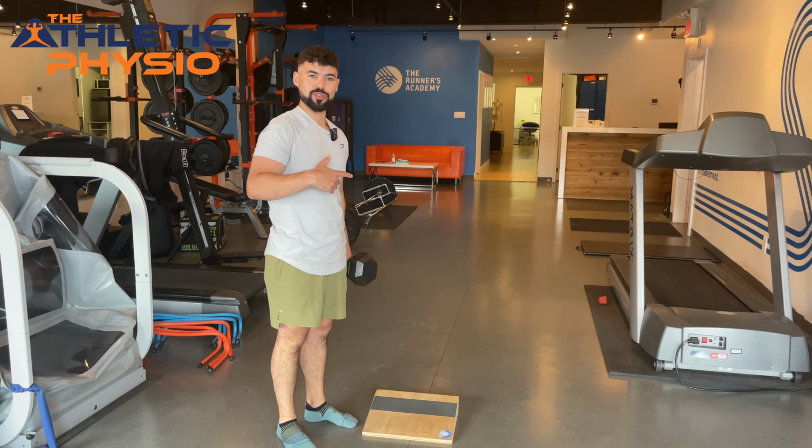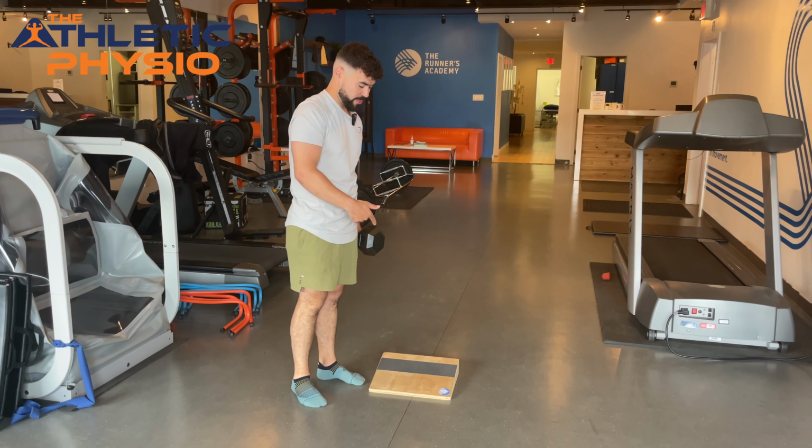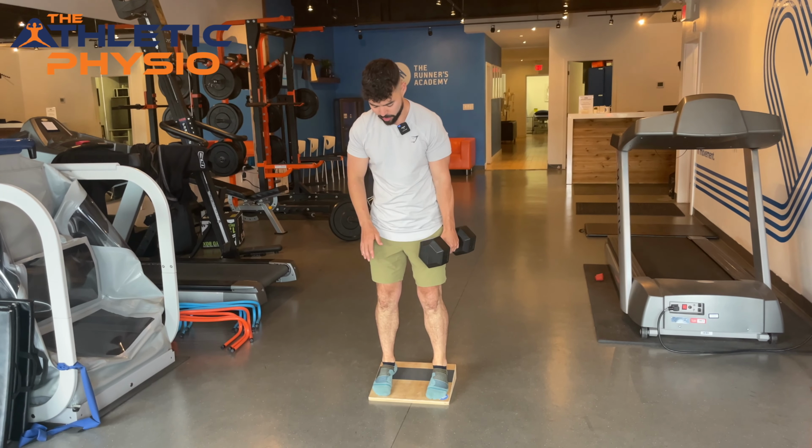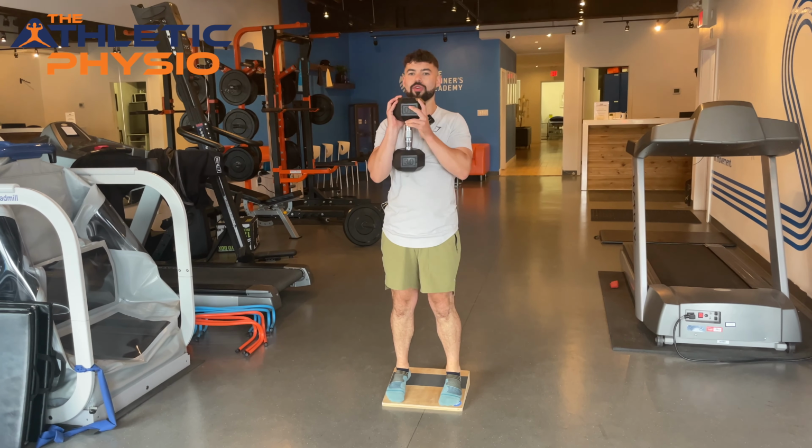All right, guys, we're gonna build some quad strength. We're gonna use a slant board to get more loading through the knees and through the patella tendon and the quads. So toes are pointed straight. You're gonna grab a goblet.